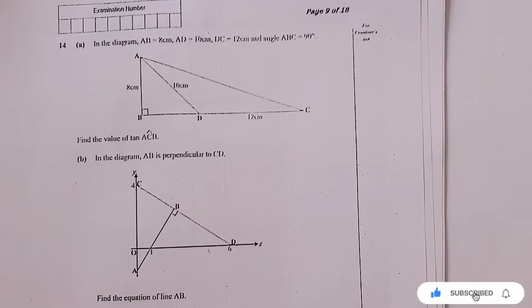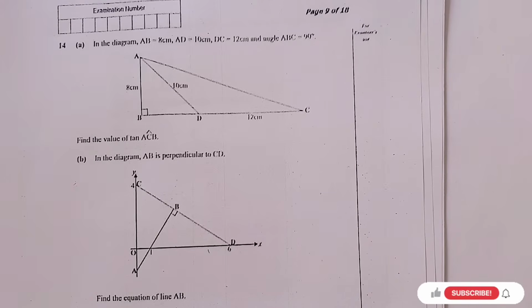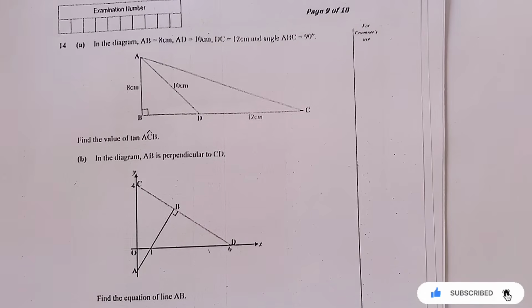This is part 2 of our 2025 GCE Mathematics Paper 1. We did a part 1 where we answered questions from 1 to 13, something like that. So we're going to proceed from 14 to 23. The last question is 23, right?